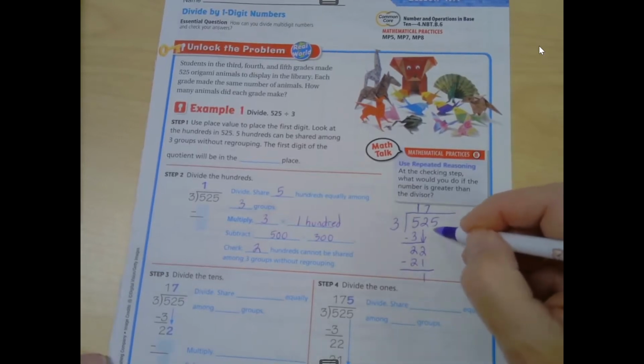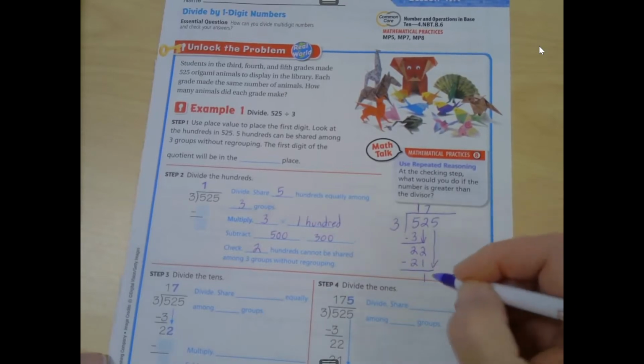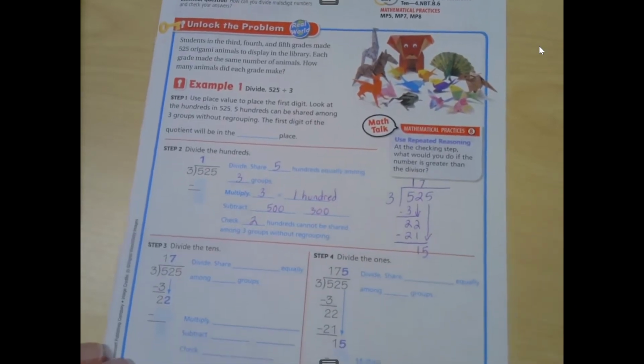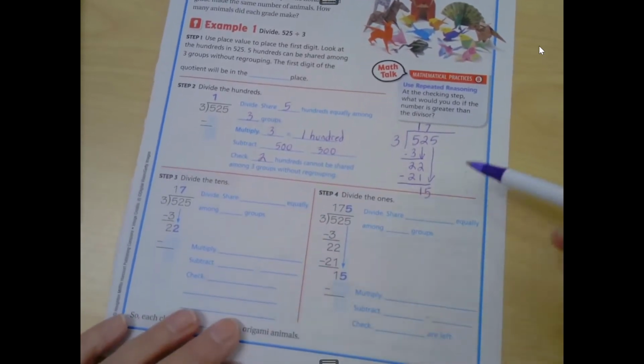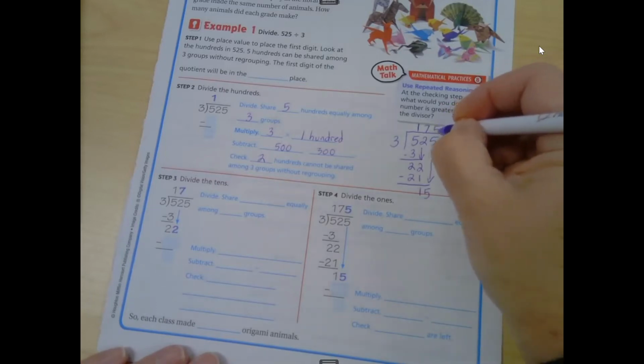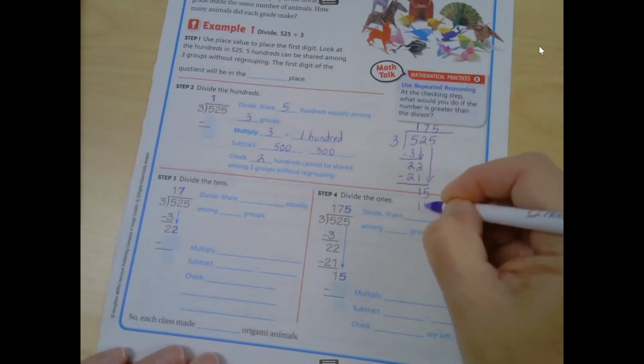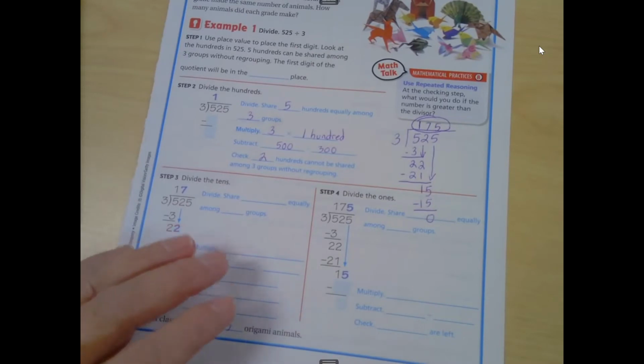We're not done yet because there's still another number to bring down, and that's the 5. So then we ask ourselves, how many times will 3 go into 15? 3 times 5 is 15, and we subtract and get 0. So our final answer, each class made 175 origami animals, and we are done with that page. So now let's turn over to the next page.